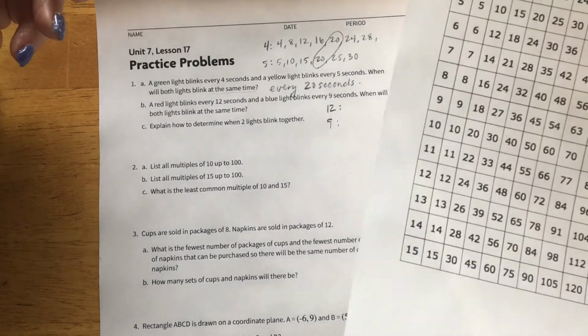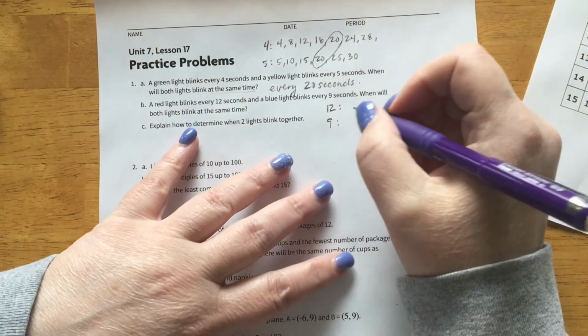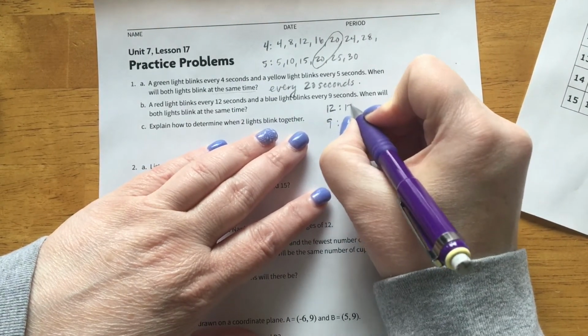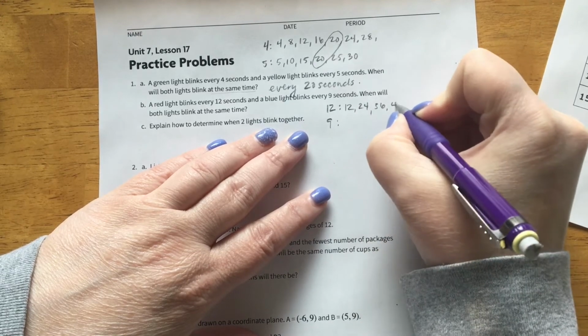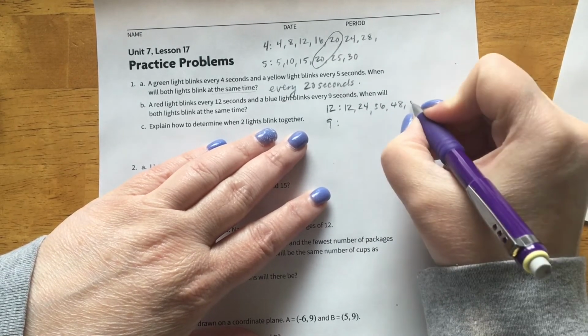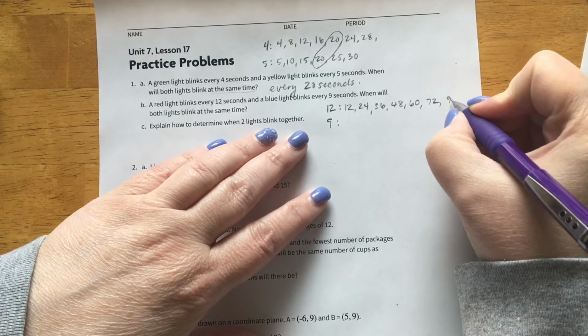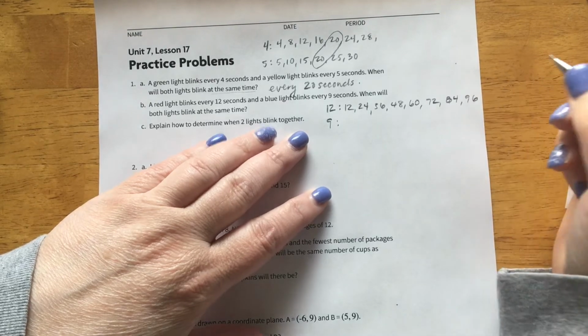I may have to use that. I don't know, but maybe. We'll see how I do here, right? All right, so back to what we were doing. We want the multiples of 12. Well, I know that they are 12, 24, 36, 48, 60, 72, 84, 96, and maybe I can stop there.